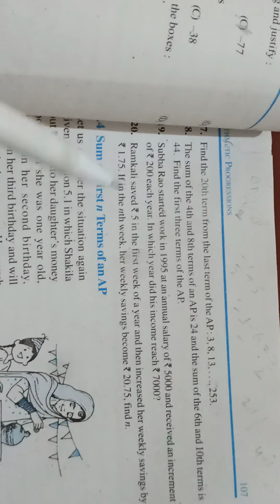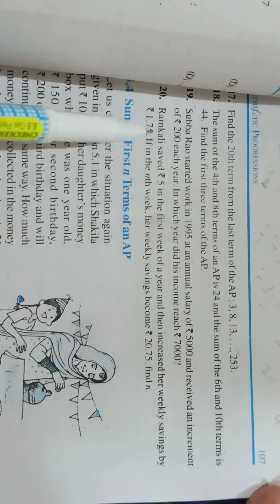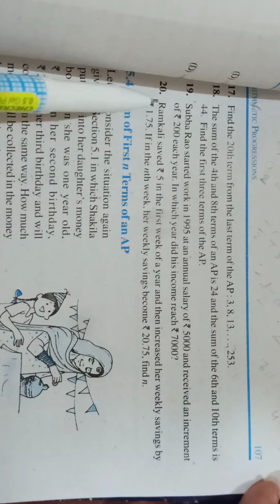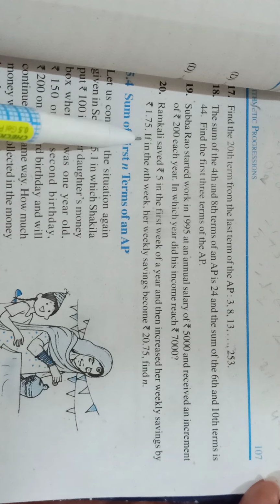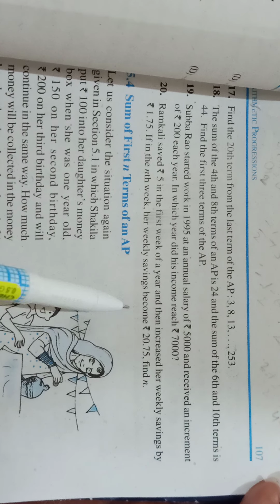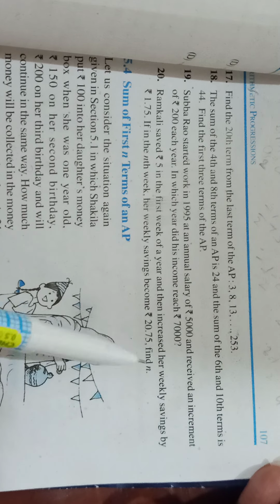Same way is the last one also. Okay, for the last one, Ramkali saved rupees 5 in the first week, then increased her saving by rupees 1.75. If in the nth week her saving was 20.75, then what was n?